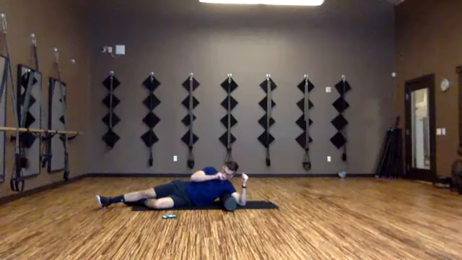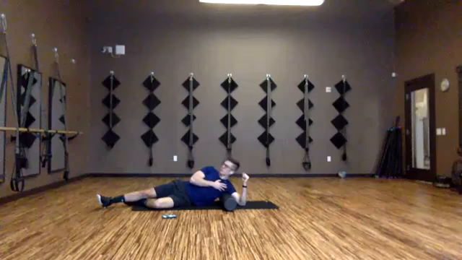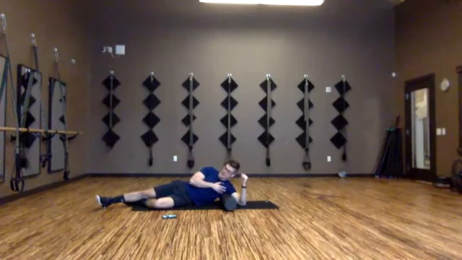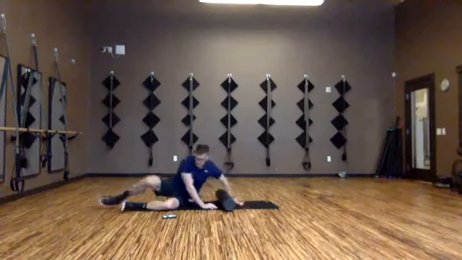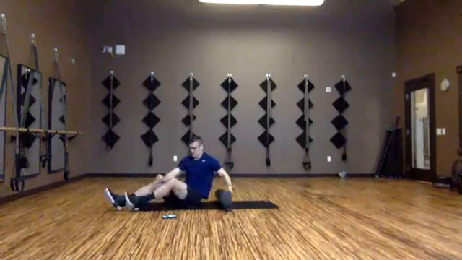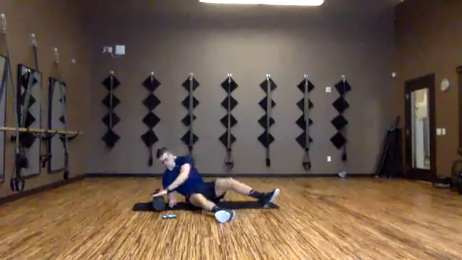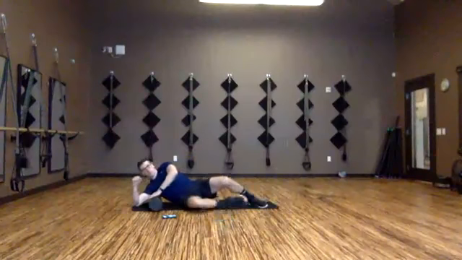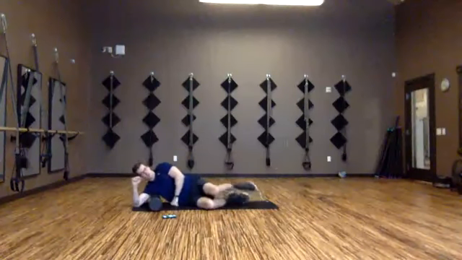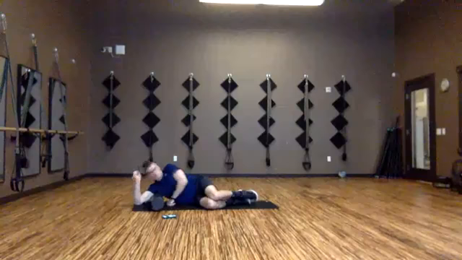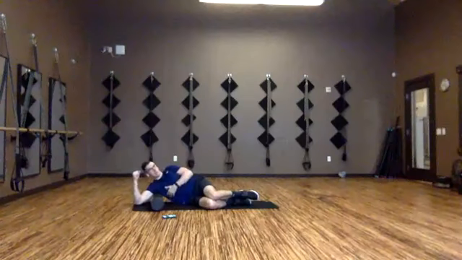With foam rolling, we shouldn't be foam rolling for more than a minute or two for each muscle that we're trying to target. See, a lot of people overdo foam rolling a lot, and it can actually cause more irritation at that area. Let's go and do the same thing on the other side. And again, you guys can see if there's any asymmetries going on.